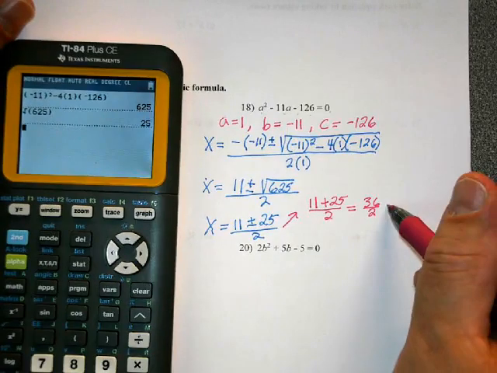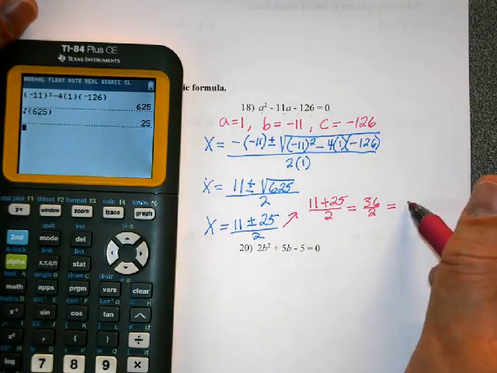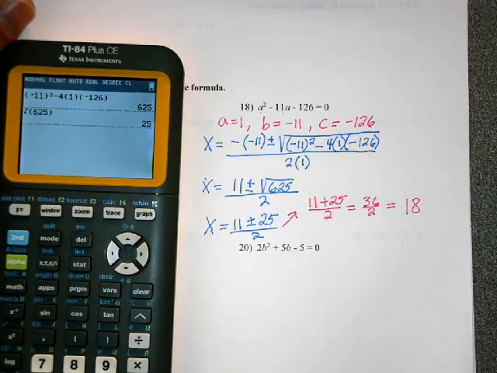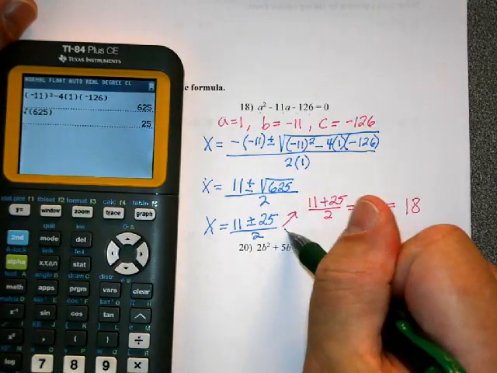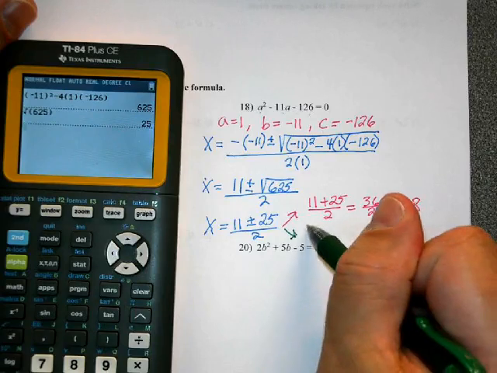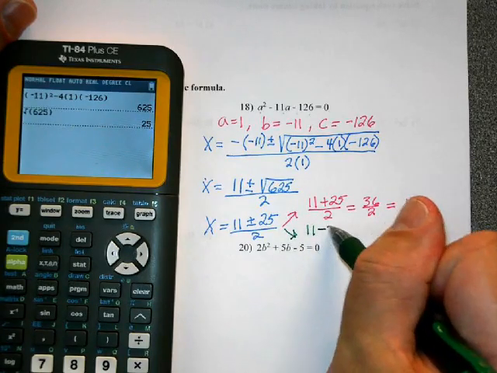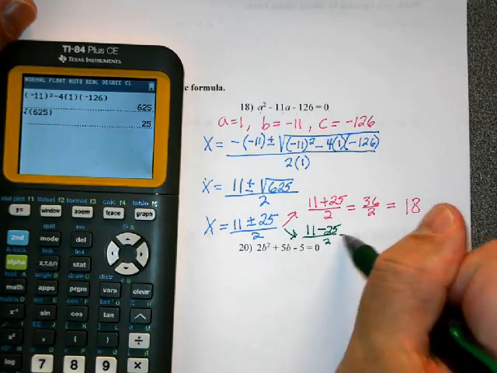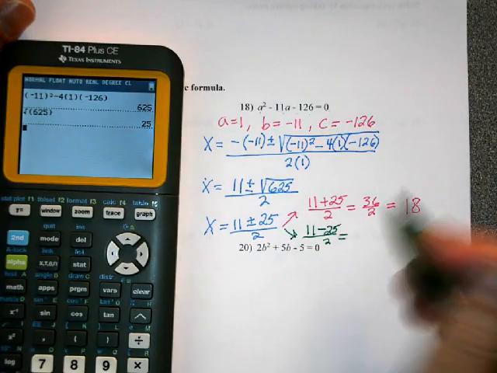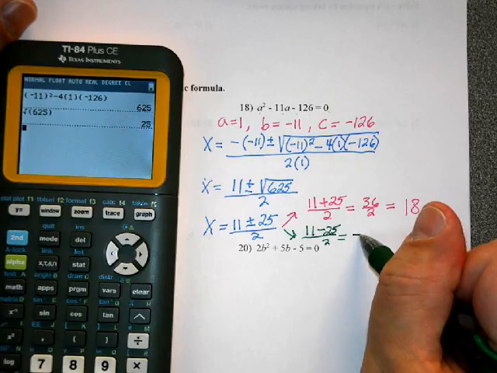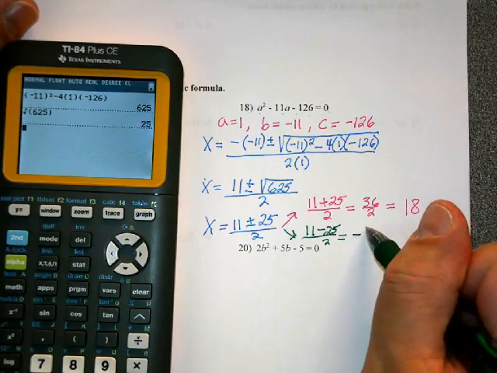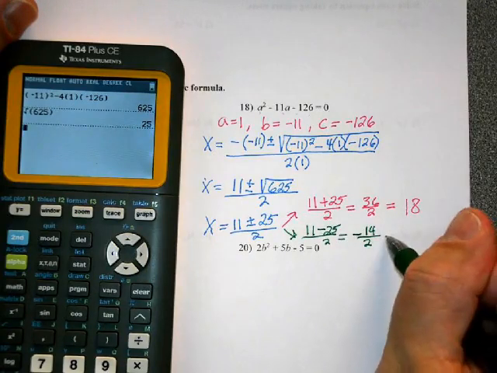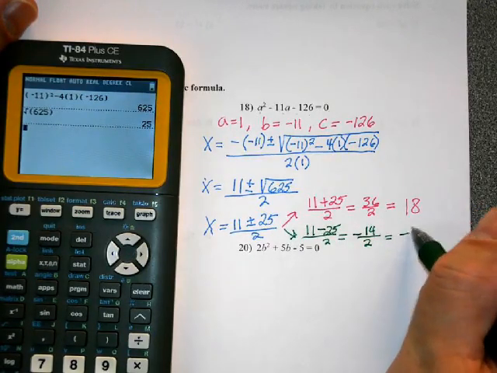Okay, my second problem: 11 minus 25 divided by 2. That gives me negative 14 divided by 2, which is negative 7. That worked out pretty nice, actually. So x equals negative 7, 18.